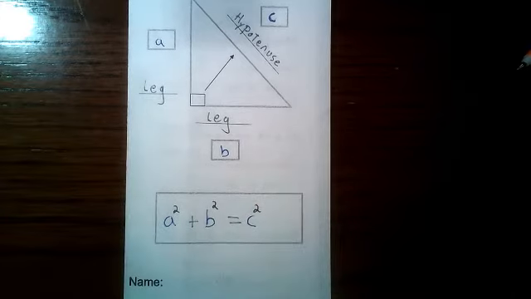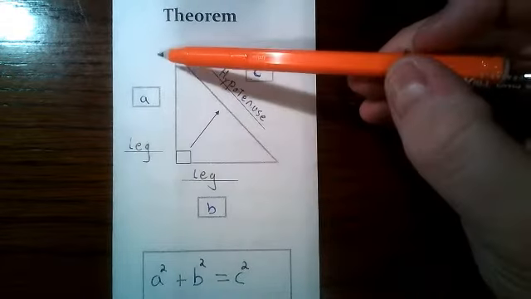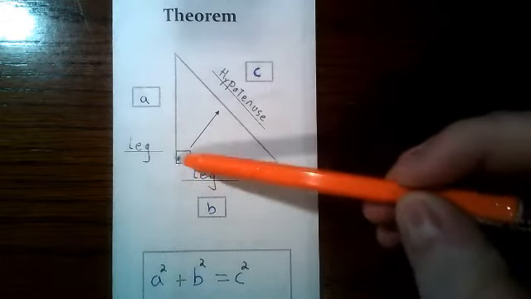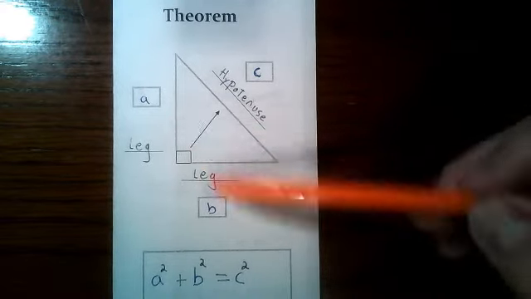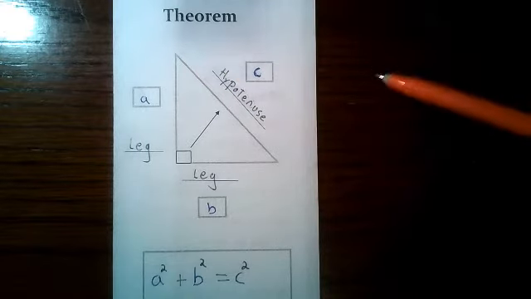Okay? And so when we start thinking about why this theorem works, what they did is they actually made a square coming off of here. So let me move down. A square coming off of A, and then a square coming off of B. And they realized that when they added the areas of those squares together, it equaled the area of a square coming out of C.